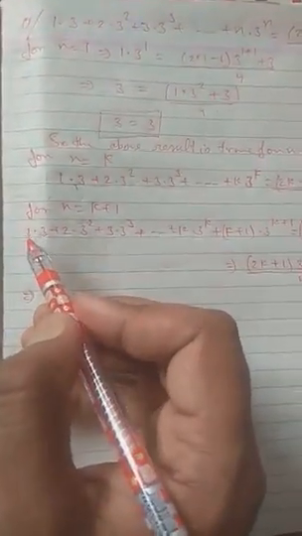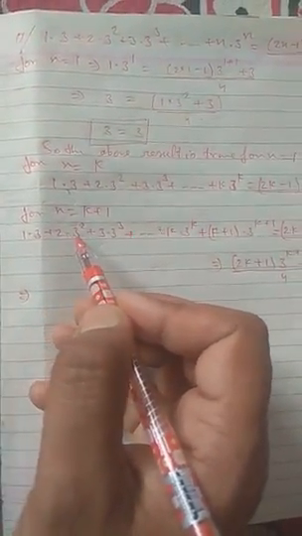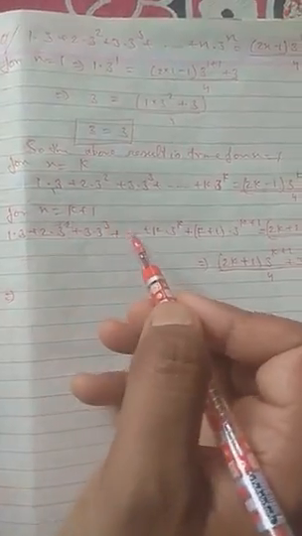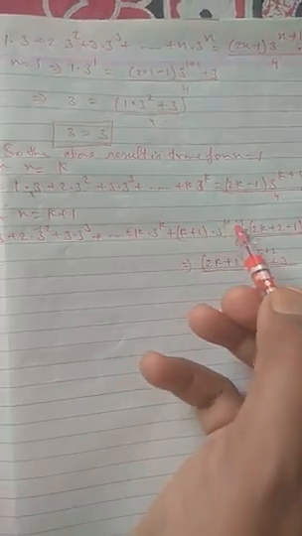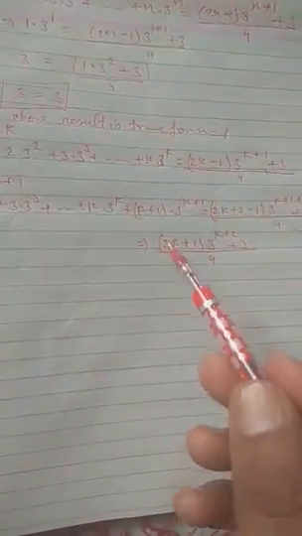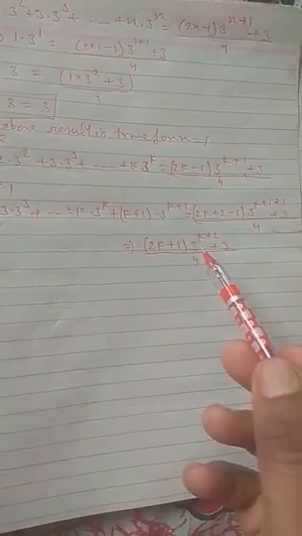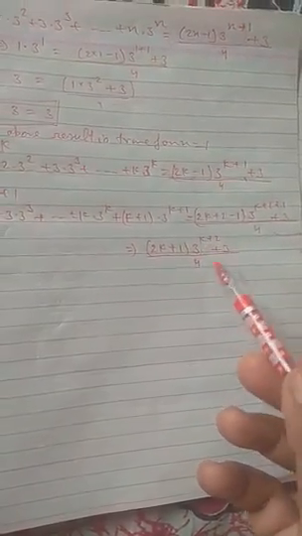So you will simplify the left hand side portion. Here in the left hand side we have 1.3, 2.3 squared, 3.3 cube, and plus k.3 power k plus (k plus 1).3 power k plus 1, and the right hand side we have (2k plus 1).3 power k plus 2 plus 3 upon 4.